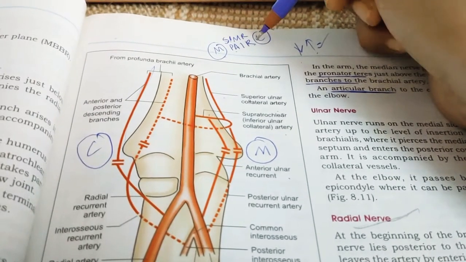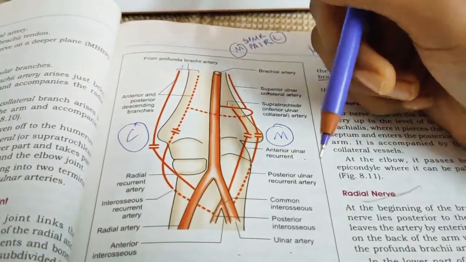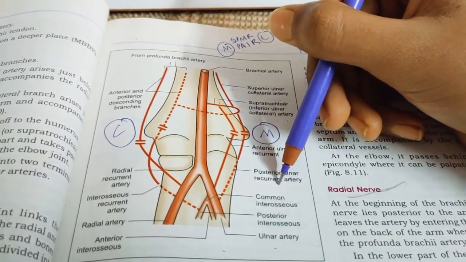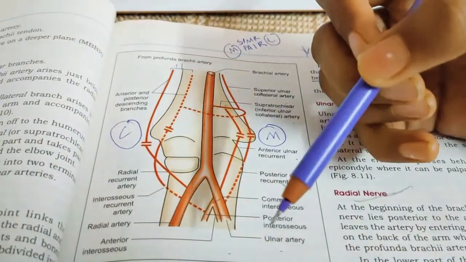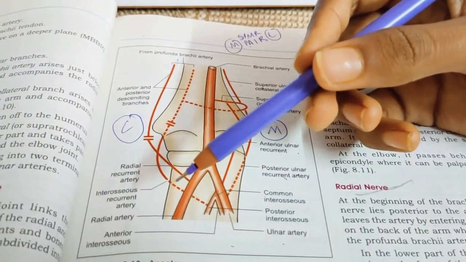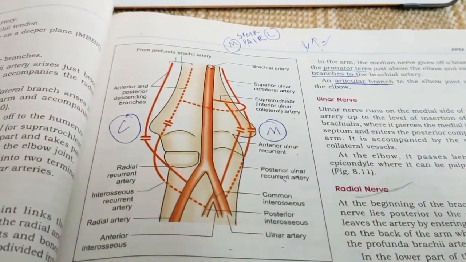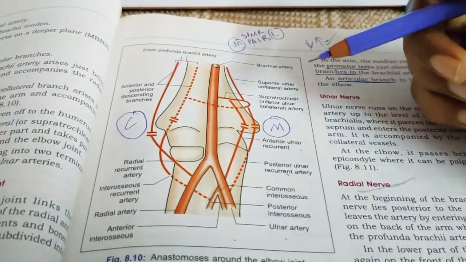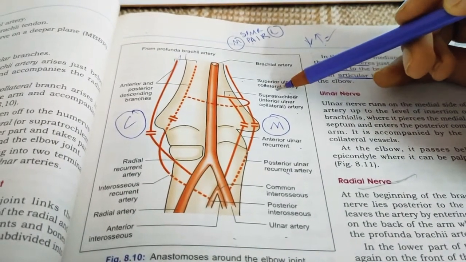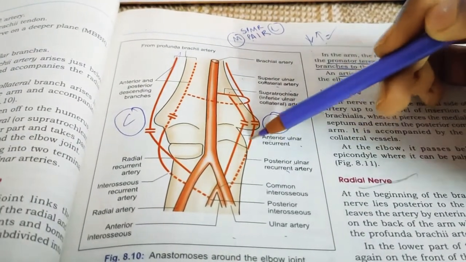So SIMR anastomoses with PAIR. What is the PAIR from medial to lateral side? Let us see. P stands for posterior ulnar recurrent artery, and A stands for anterior ulnar recurrent artery, right? And I stands for interosseous recurrent artery, and R stands for radial recurrent artery. Now let us see how they are going to anastomose. According to this, S anastomoses with P. S means superior ulnar collateral artery, anastomoses with P. P means what? You can see here, this is the posterior ulnar recurrent artery.